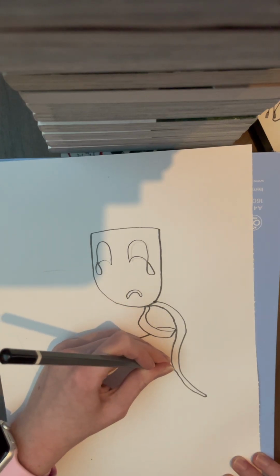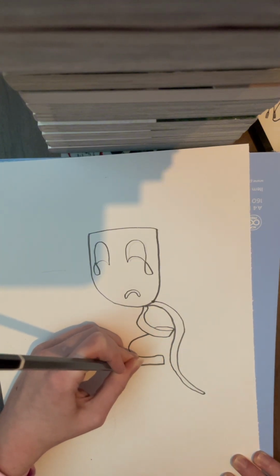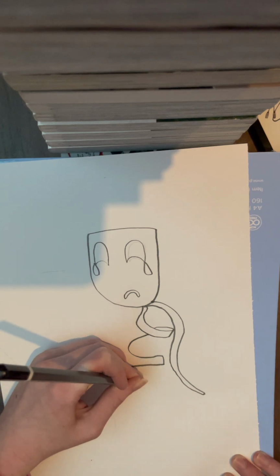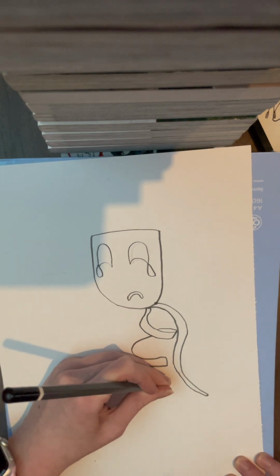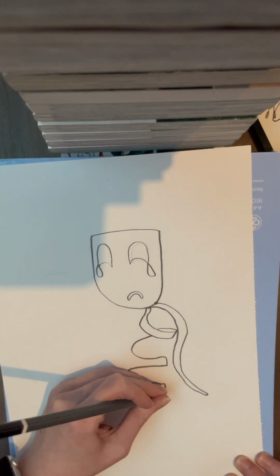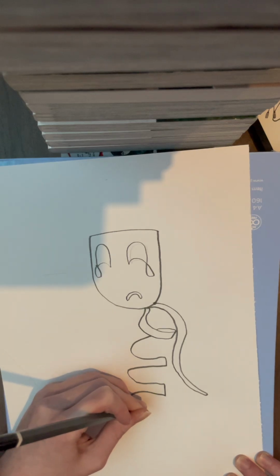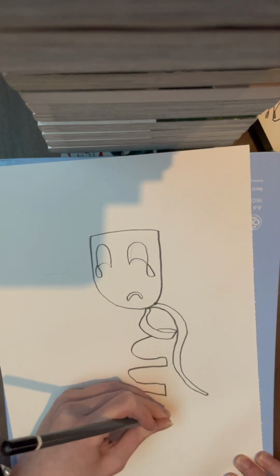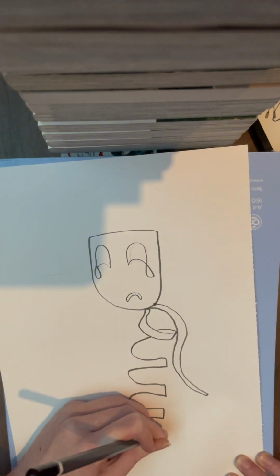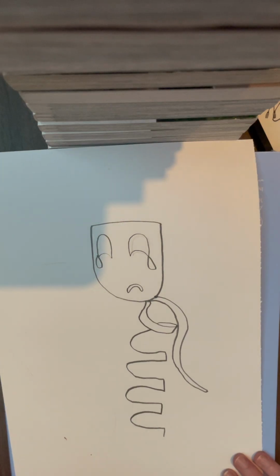Then do this. Then we're going to go down here. And here. Gently going in here. That's one half of the body.